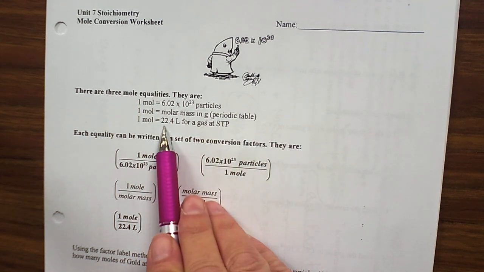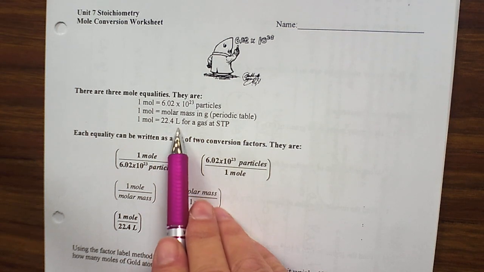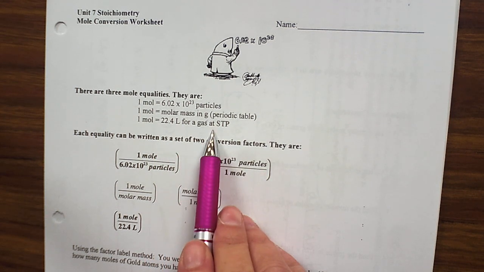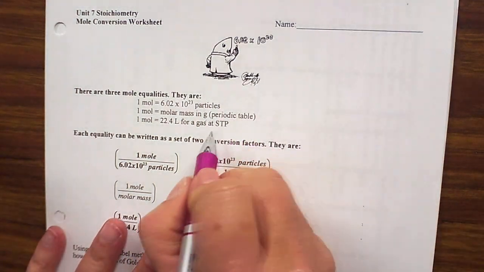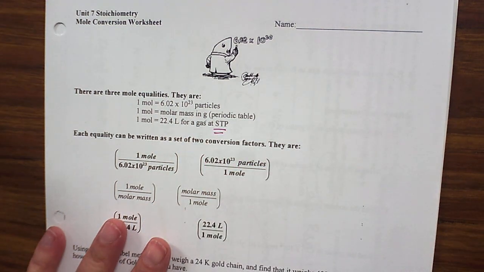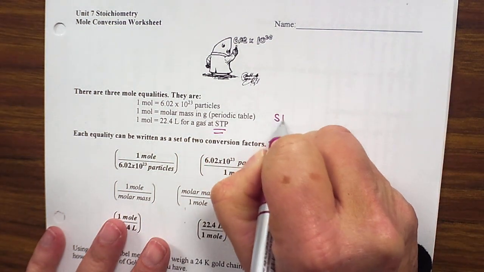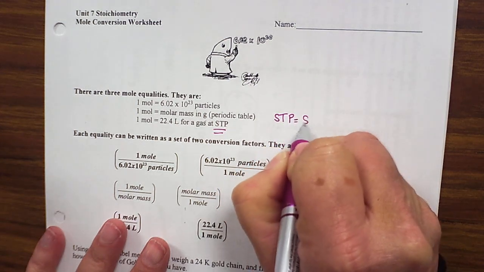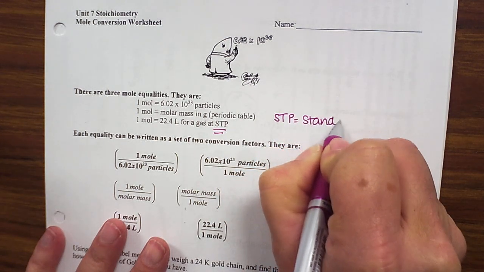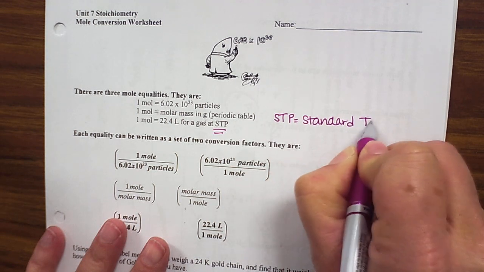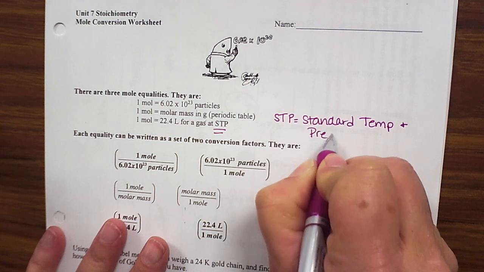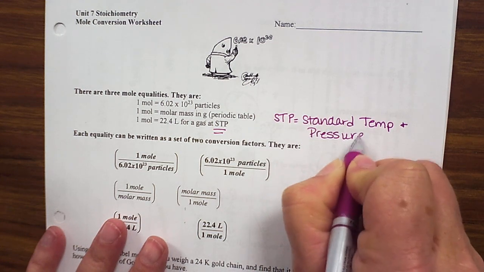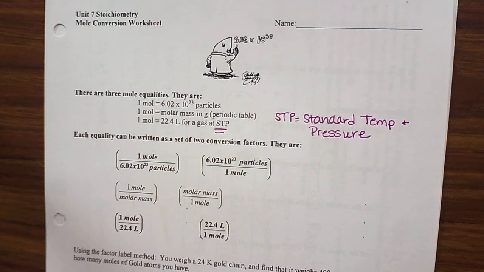The third one that we're going to look at today is 1 mole is equal to 22.4 liters for a gas at STP. Now, first we want to talk about what is STP. We've talked about this before. So STP is equal to standard temperature and pressure. So what this means is, in science, we have a standard temperature and pressure.